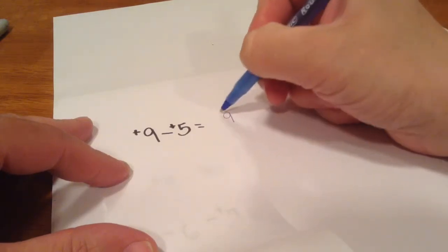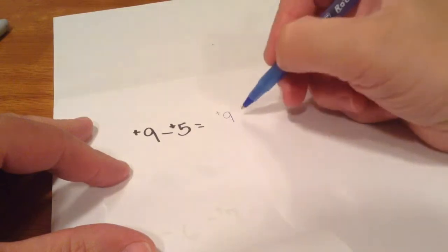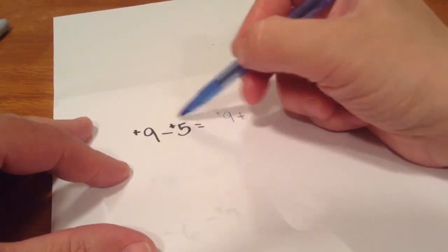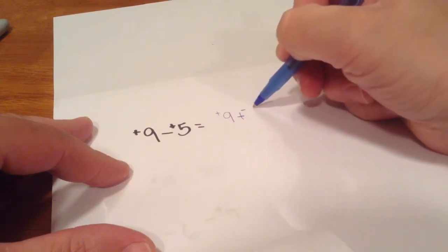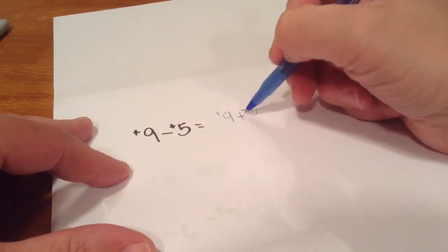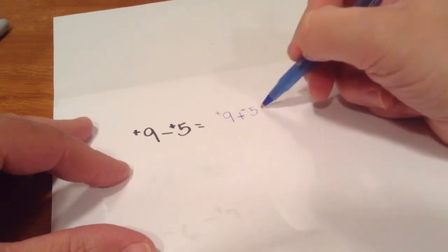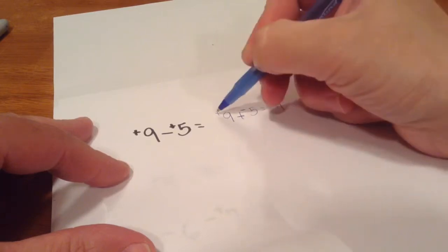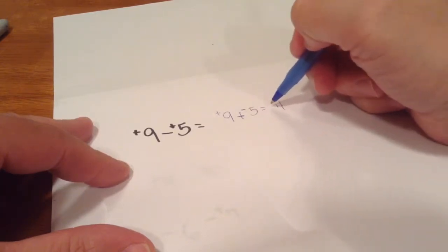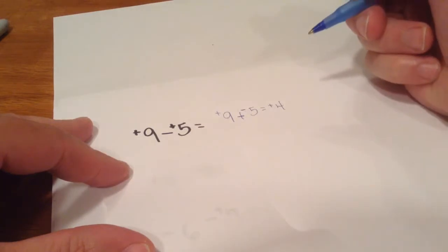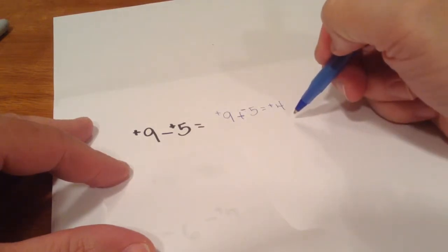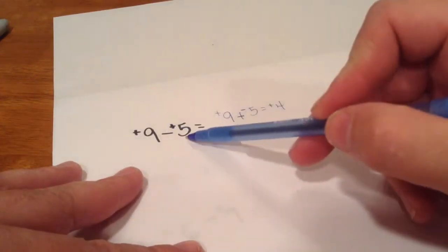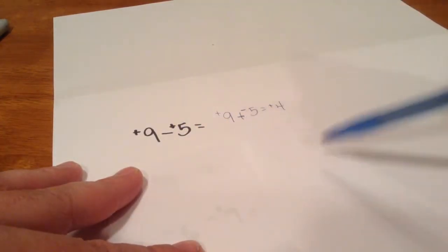So we still start at our positive 9. And instead of subtracting, we're going to add. And instead of subtracting a positive 5, we're going to add a negative 5. So positive 9 plus negative 5. Signs are different. So we subtract the absolute values. 9 minus 5 is 4. And 9 is further away from 0 than negative 5. So it is a positive 4, which is the exact answer we would have expected. Okay, so subtracting a positive 5 is the same as adding a negative 5.